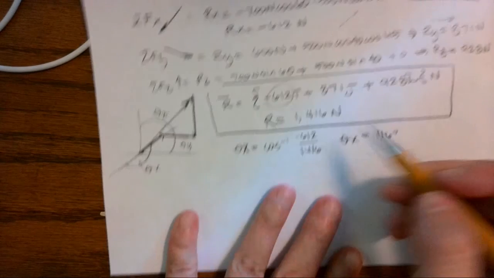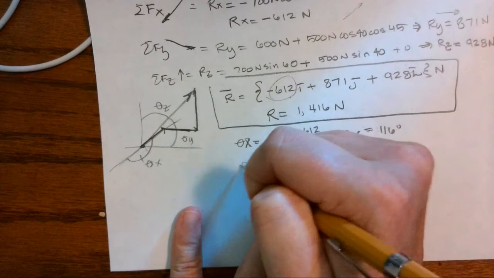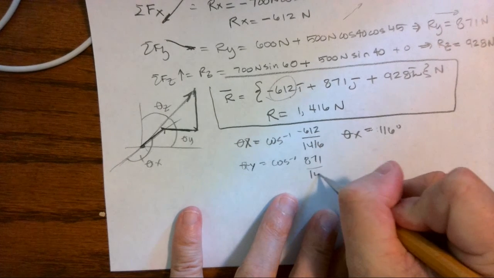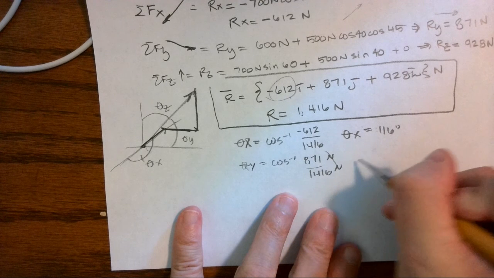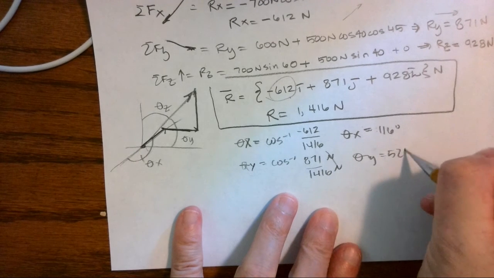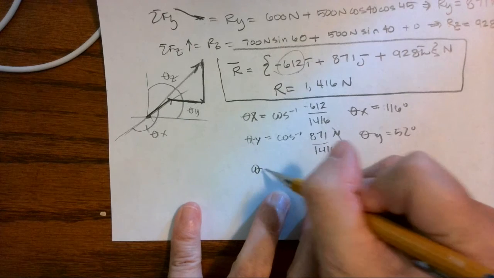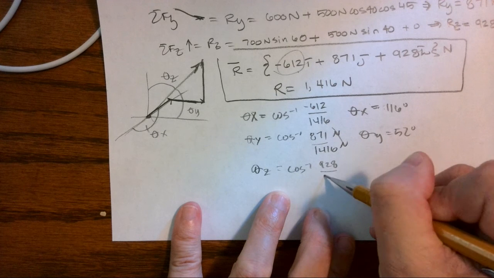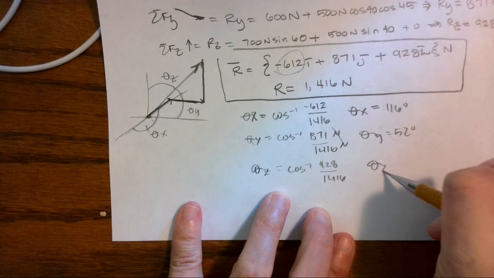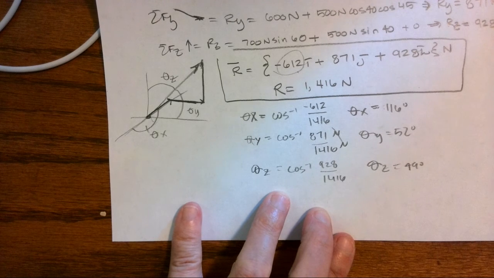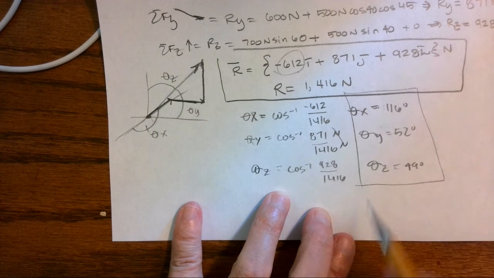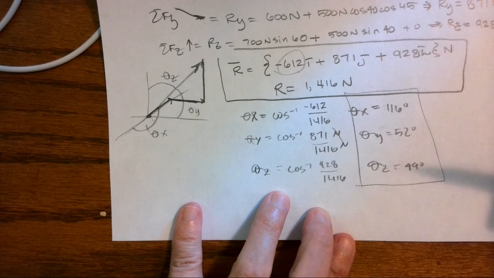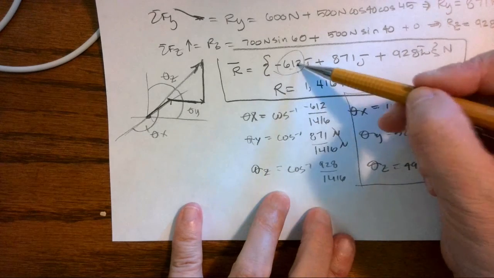I could find the direction cosine for y, inverse cosine of 871 over 1416. My units go away and I get 52 degrees. Okay, and I could find my direction cosine off the z-axis, 928 over 1416, and I get 49 degrees. So if I wanted the direction cosines, I could take cosine of 116. I could make this a unit vector. It would be the same unit vector as if I took 612 divided by 1416.